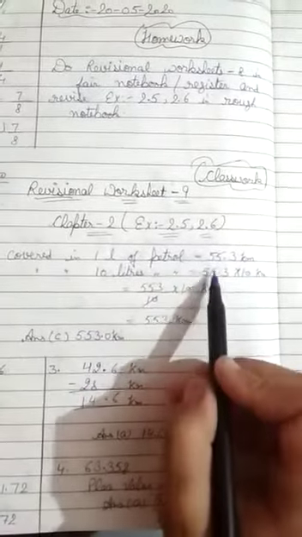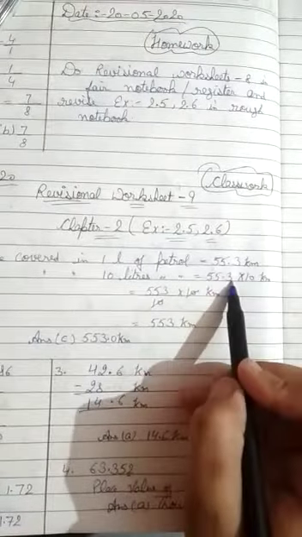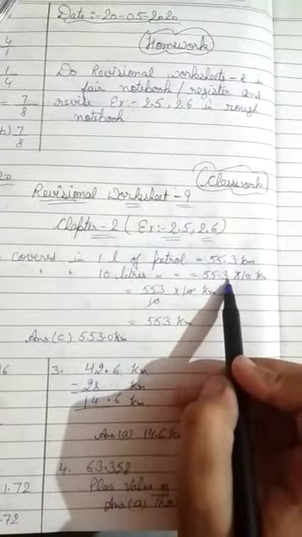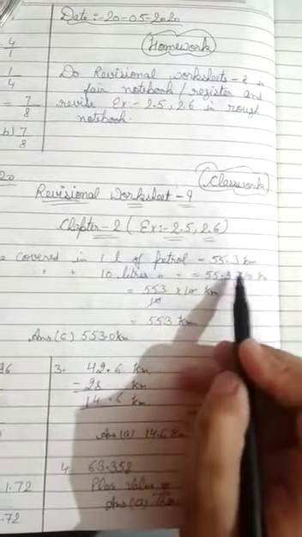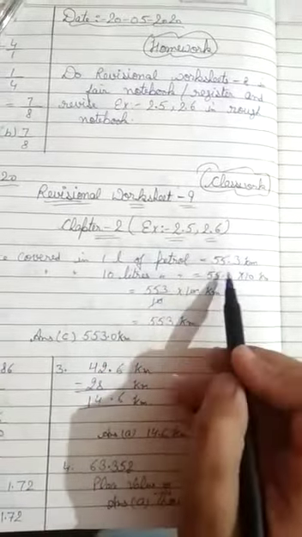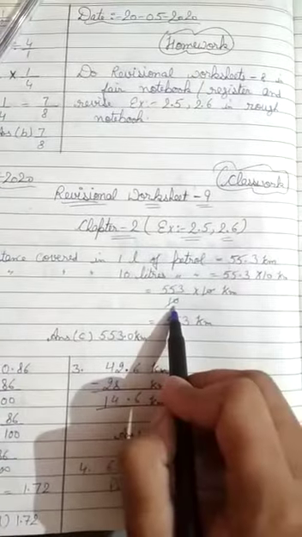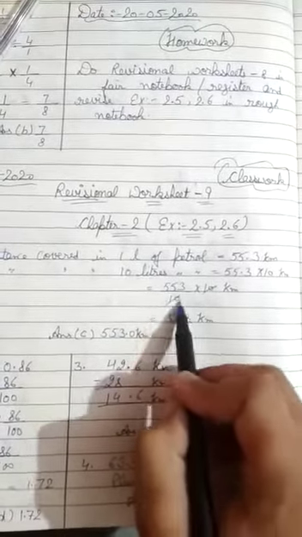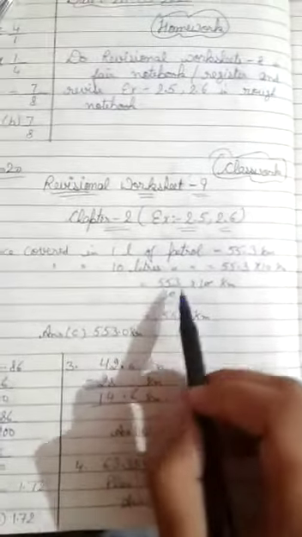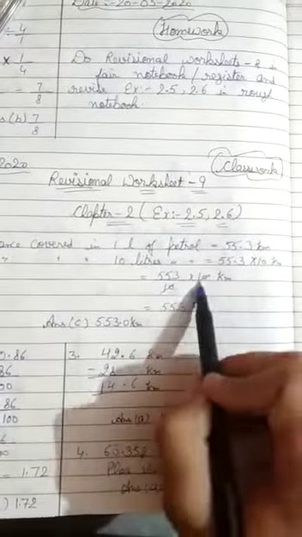Very easy step. I told you that firstly remove the decimal, count how many digits are there after the decimal, only 1. So in the denominator you will write 10. If 2 digits are there, then you will write 100. But here, after the decimal, only 1 digit is there. So that's why we will write 1, 0. That is 10 only. So it will come 553 divided by 10 multiplied by 10 kilometers.